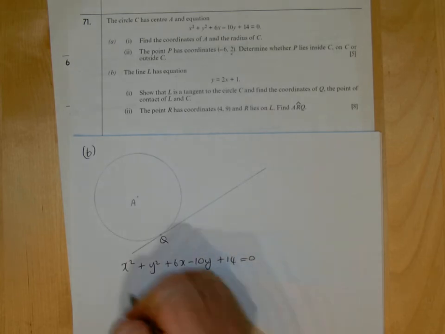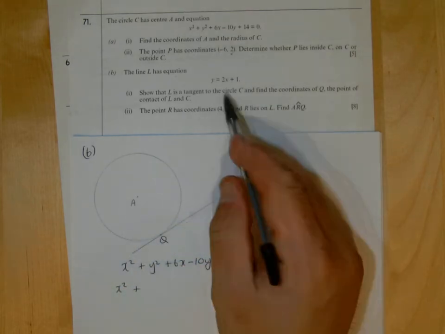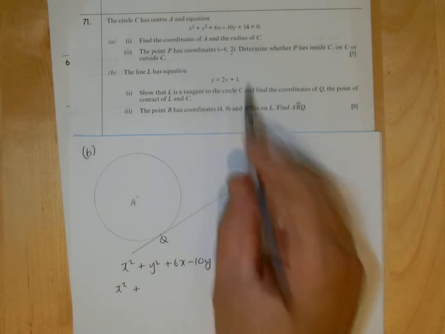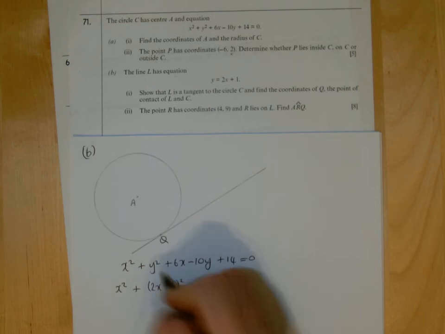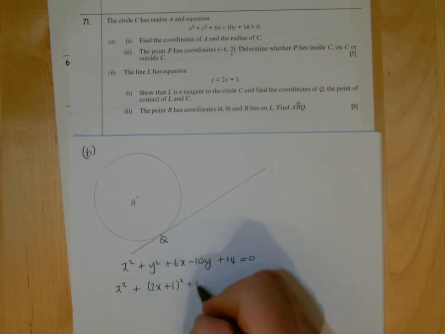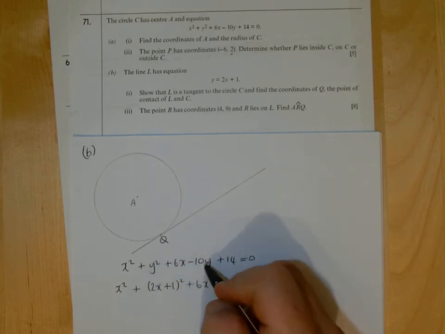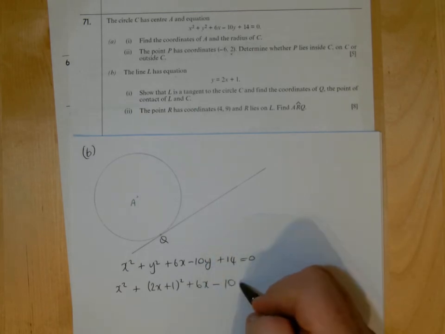So all I need to do then is sub in my value for y, solving simultaneously. So 2x plus 1 into here. And the same here with this, so it'll be minus 10y. So minus 10 times y, and y is 2x plus 1.